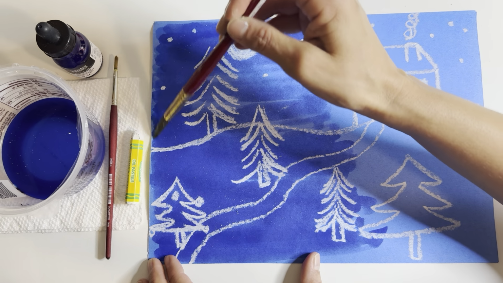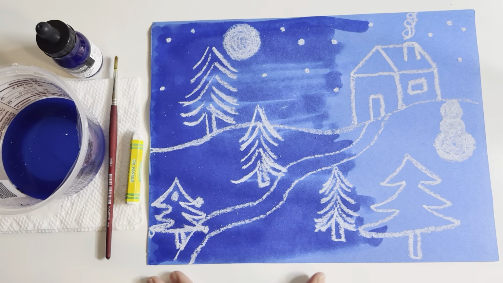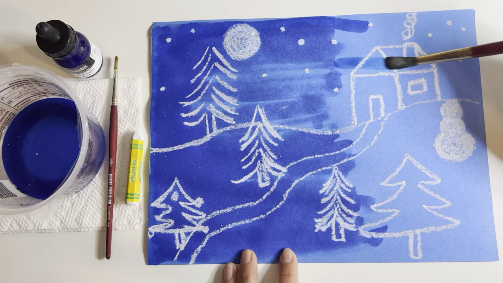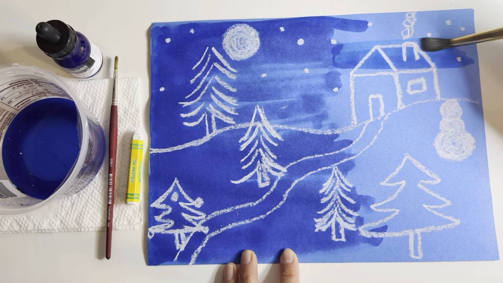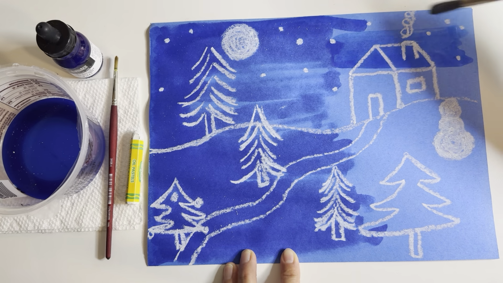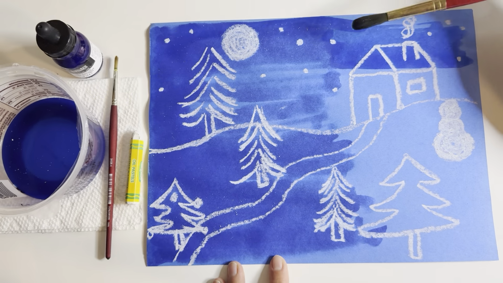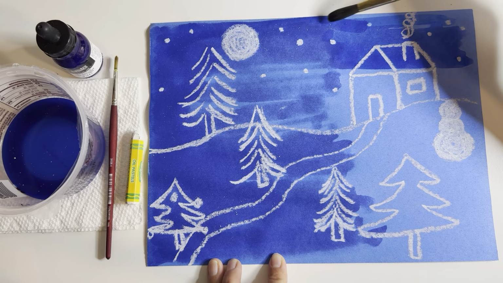The only reason I'm going in different directions on the edges is so I make sure I get the edges. Okay, I'm gonna go one more time. One pass is fine.